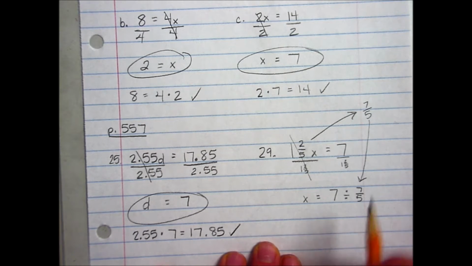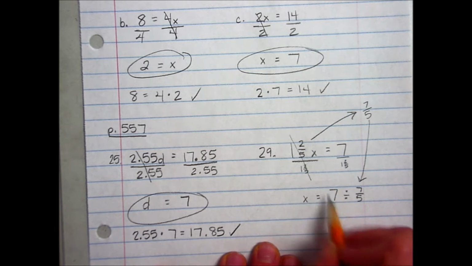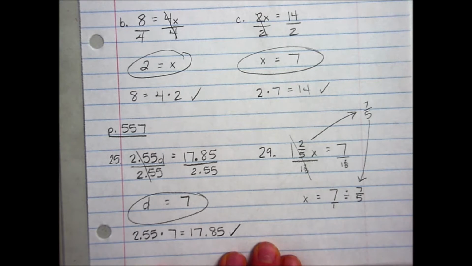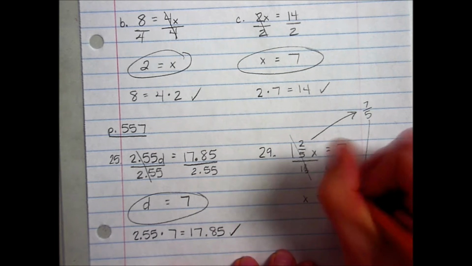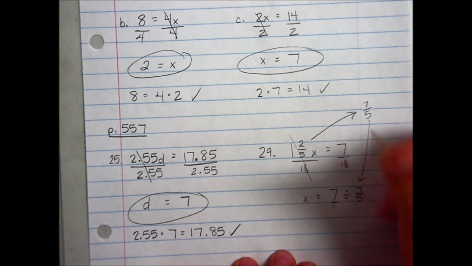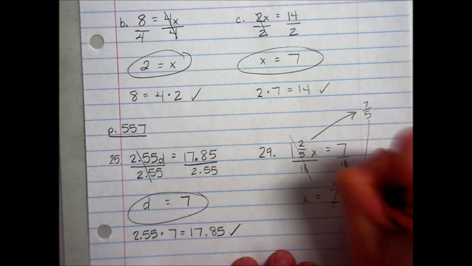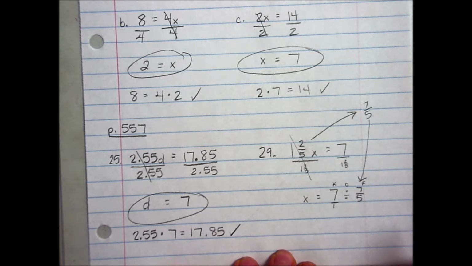Okay, so when I am multiplying and dividing fractions, if I have a whole number, remember you can just put it over 1. It does not change the value. And the rule with dividing fractions is Kentucky Fried Chicken, remember? Keep, change, and flip. I'm going to write this underneath. X equals, keep the first, 7 over 1, change the sign, flip the second.